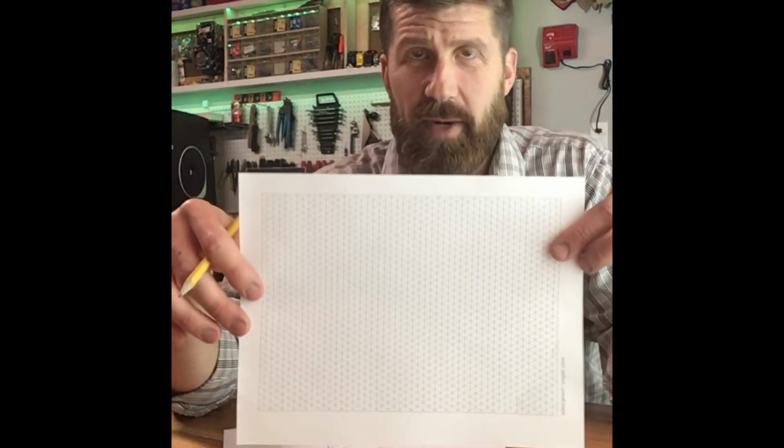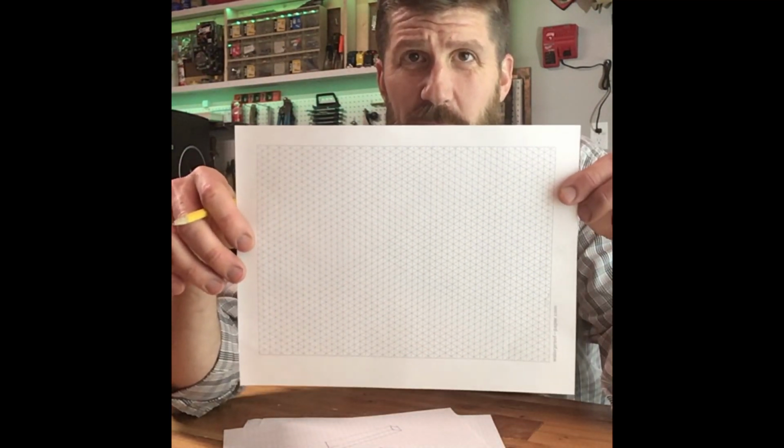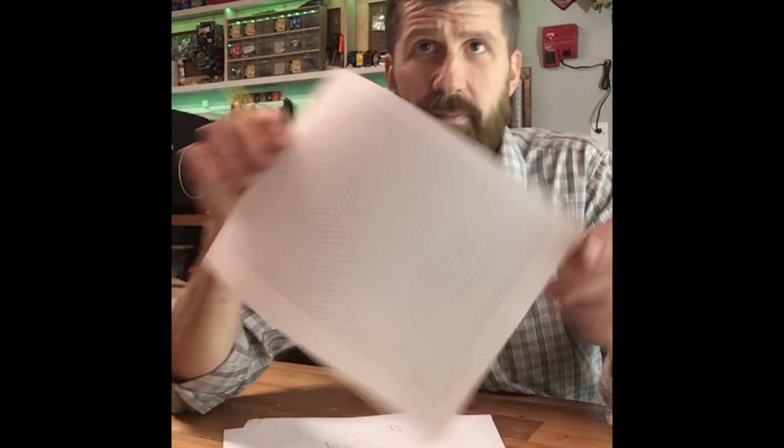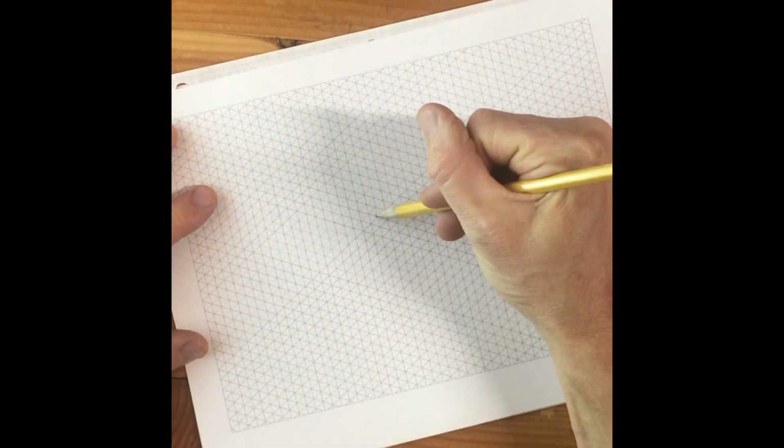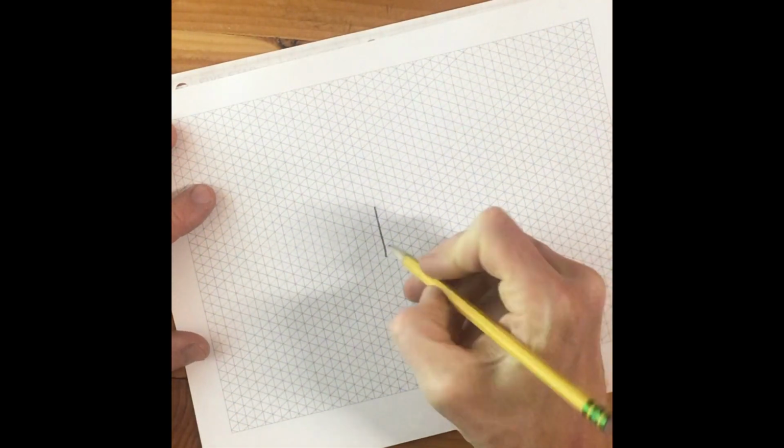If you struggle with this, that is where this isometric grid paper comes in. This can help you develop your skills way faster. With isometric grid paper, all you have to do is just follow the lines.